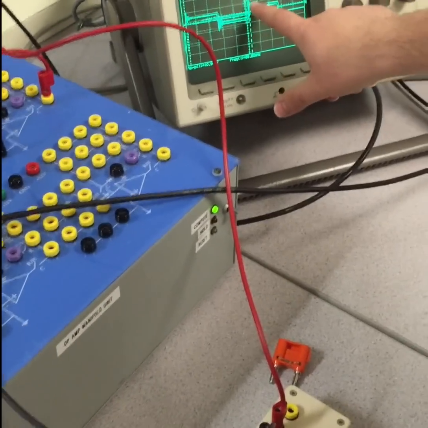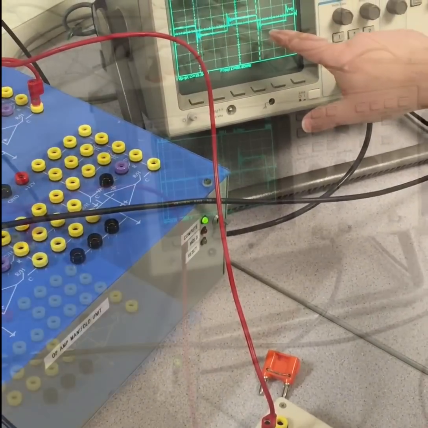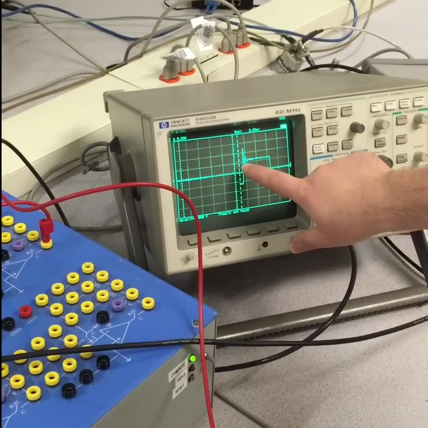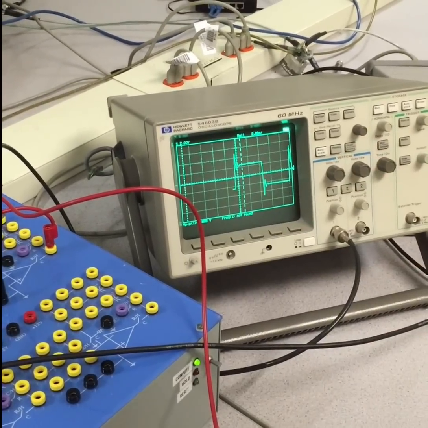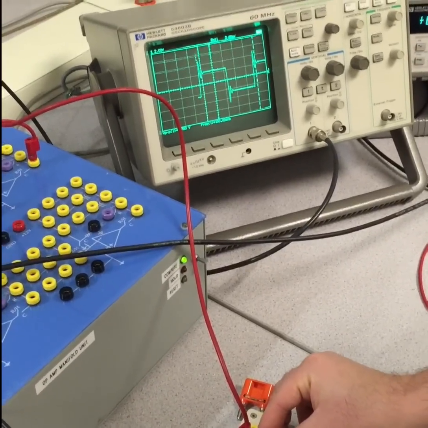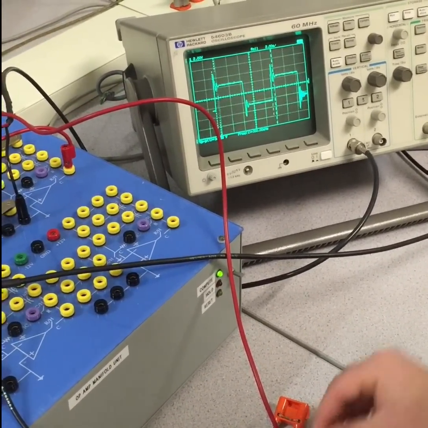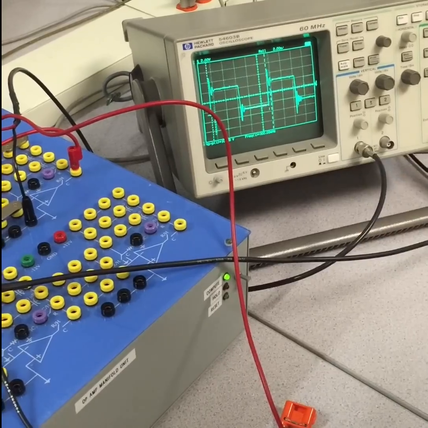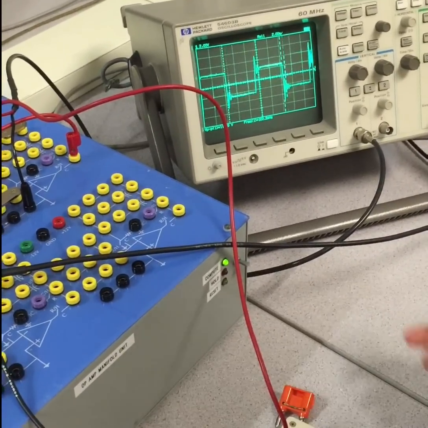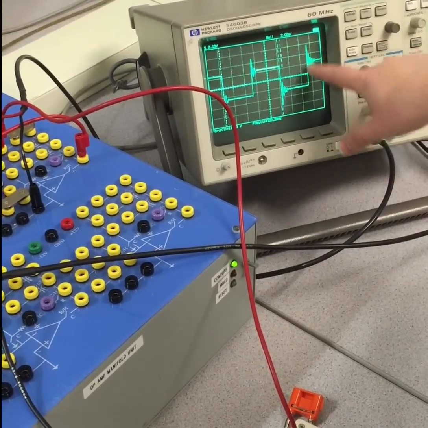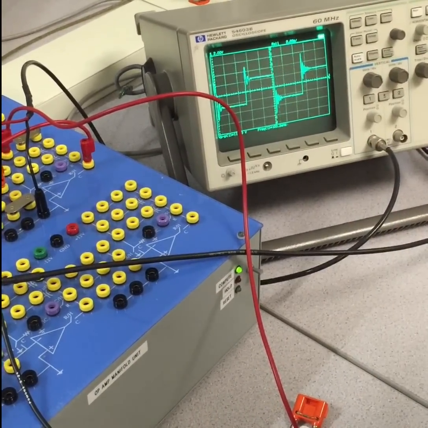Look, here are many oscillations, here is one oscillation. So we look here now, we have smaller overshoot. Okay, let's make the resistance greater again, slightly bigger. Okay, we have larger overshoot again. So the higher the resistance, the more overshoot we have. The smaller the resistance, the smaller the overshoot.